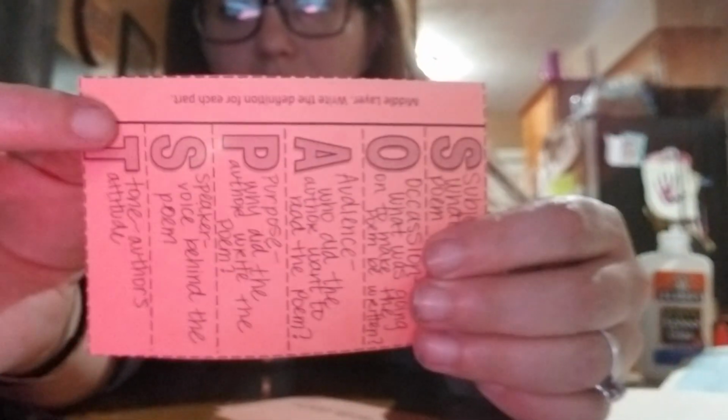Okay. Now, since you have this filled out, we are going to cut this. Remember, you do not cut past this solid line. You're only going to cut up these dotted lines. Do not go past this solid line. Only cut on the dotted lines.